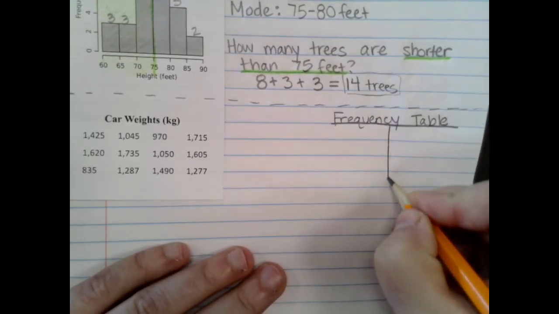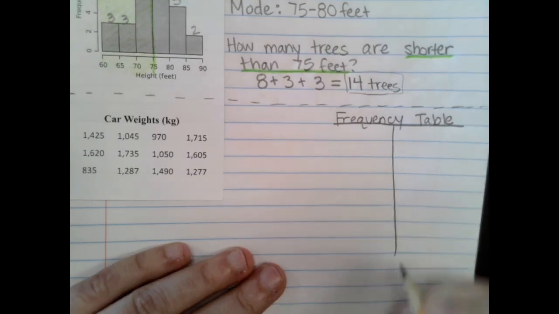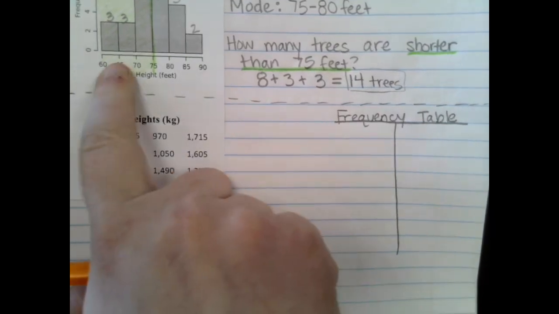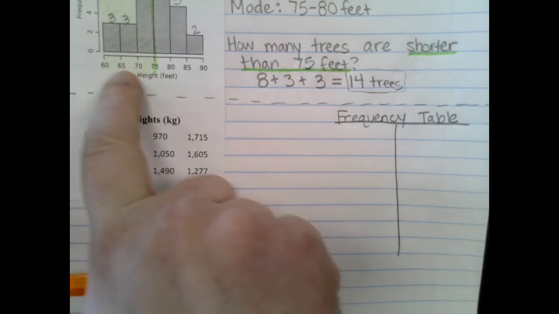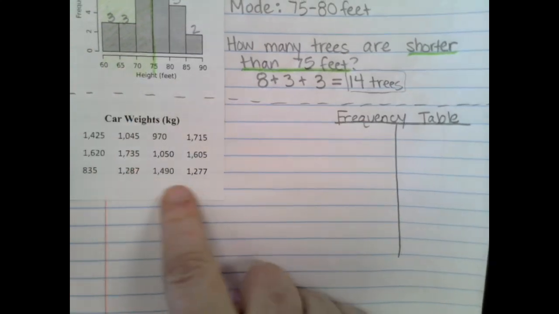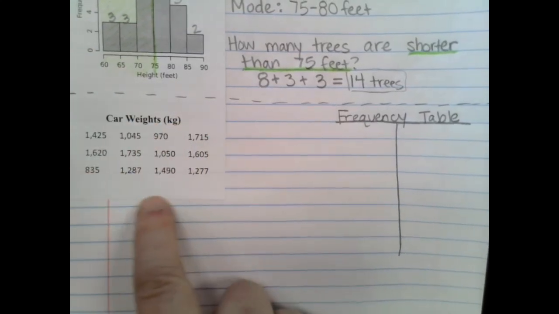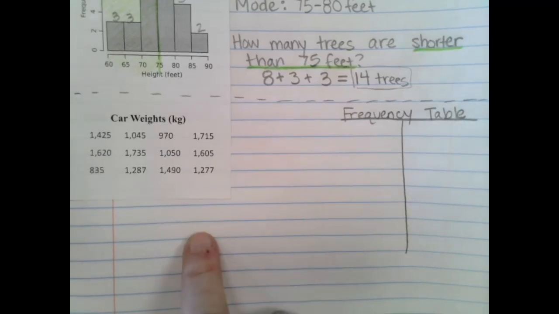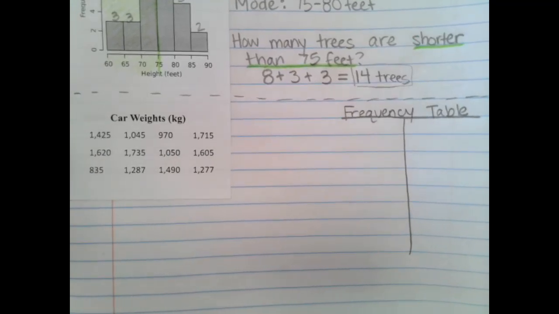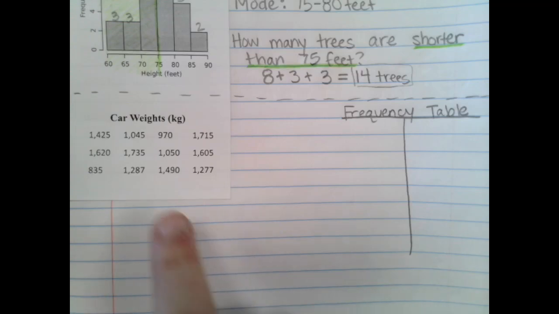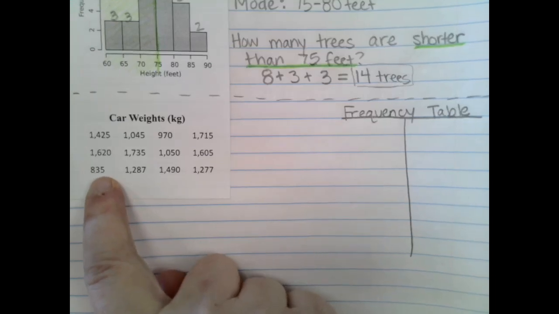So I need to figure out what we're going to count by. What's our intervals going to be? In this last one, the intervals were 5. It's 5 feet each time. So as I take a look at car weights, usually the best way to figure out intervals is by looking at our least to greatest, our minimum and our maximum. What is our minimum car weight? 835. What is our maximum car weight?